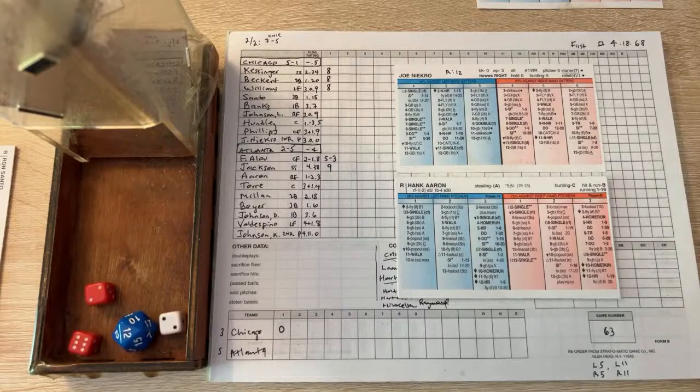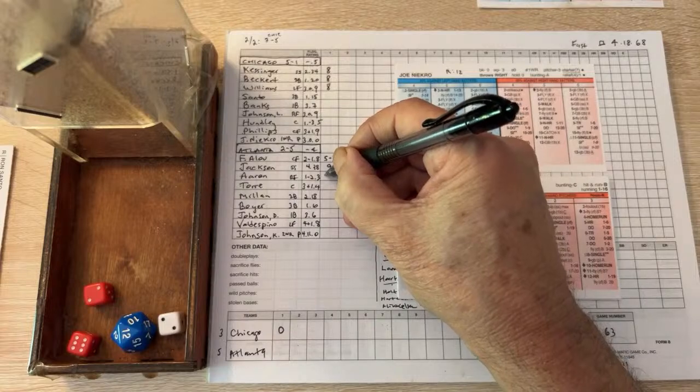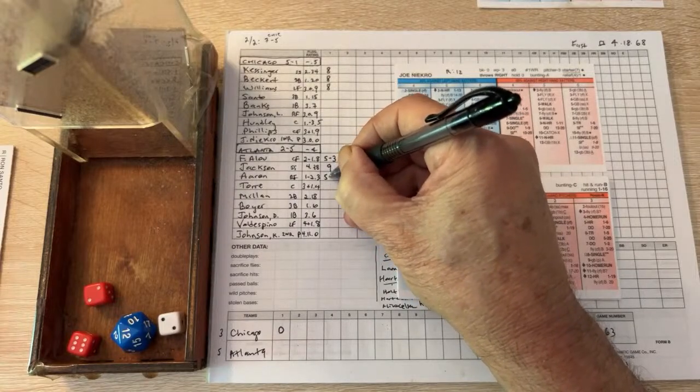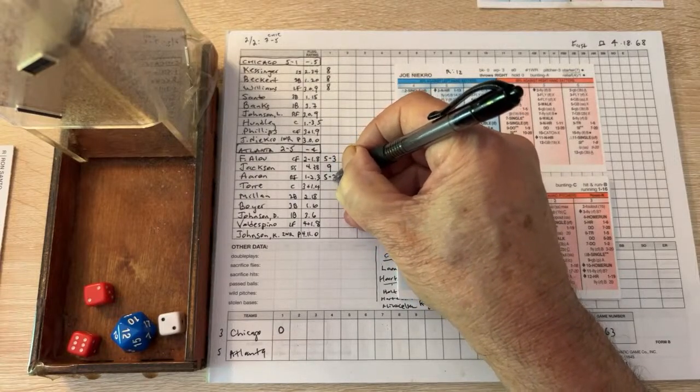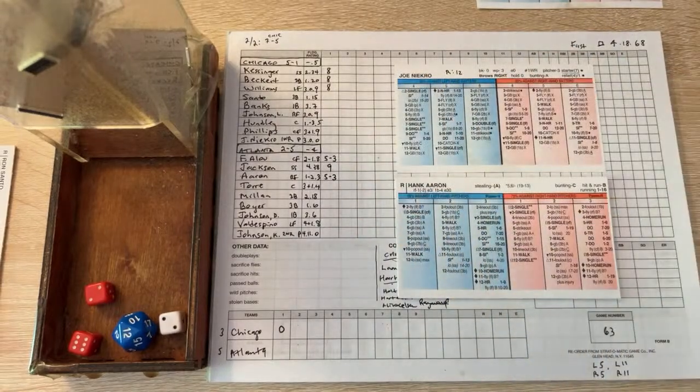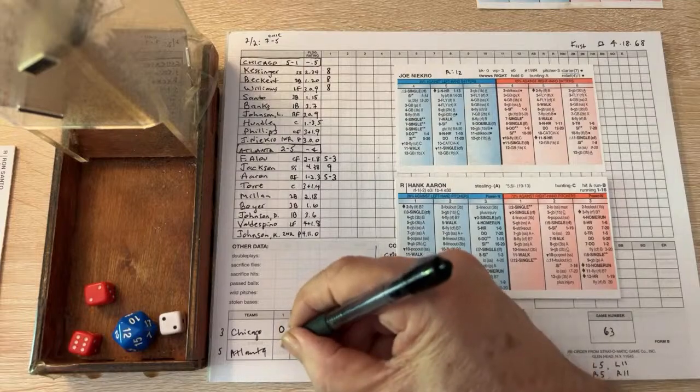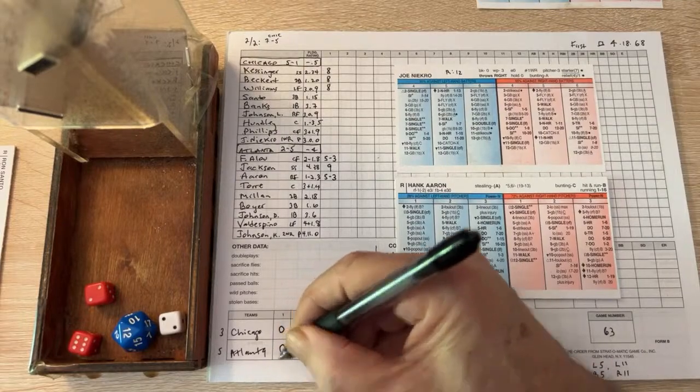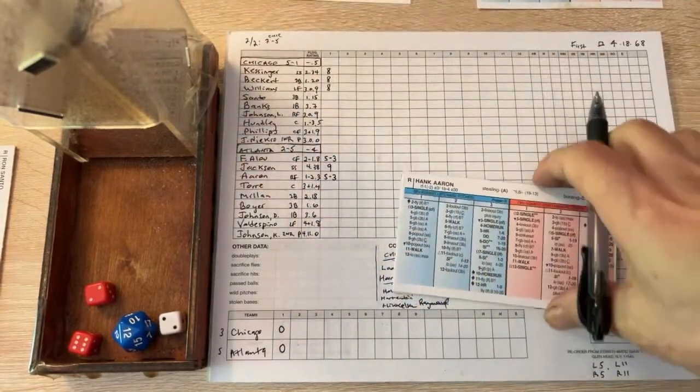Pitch to Aaron, 2-8, and he grounds it to third. Again, Santo, third base, a 5, to Banks, a 3. Does anyone have any questions thus far? That's it, a 1-2-3 inning for Niekro. Both pitchers 1-2-3 innings in the first.